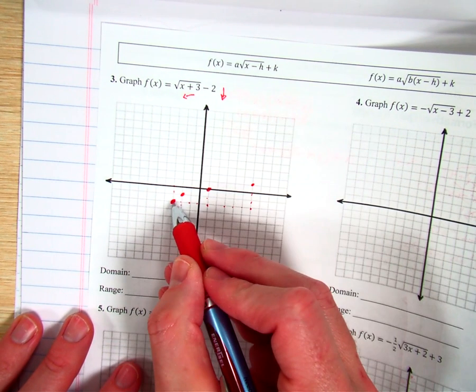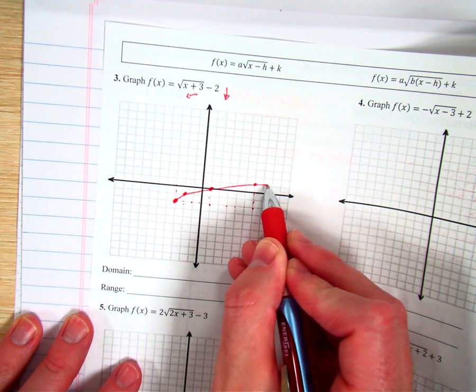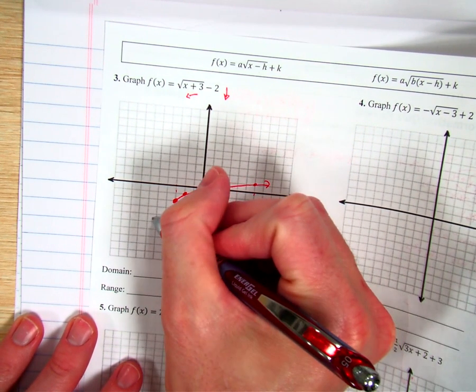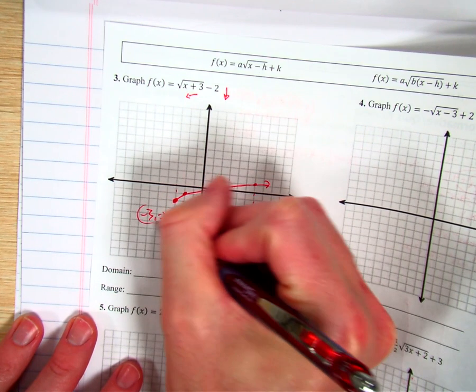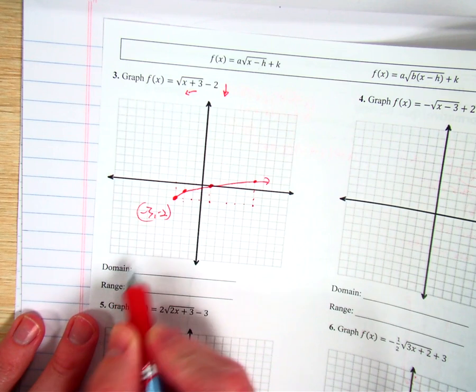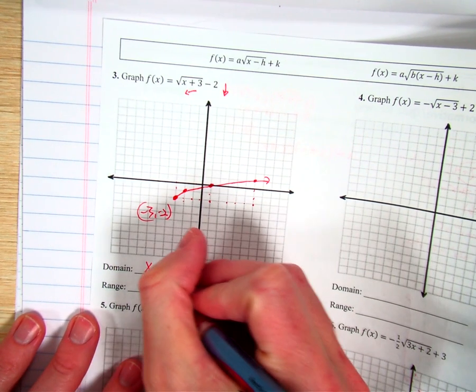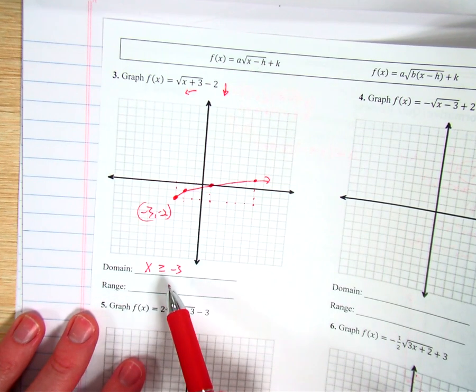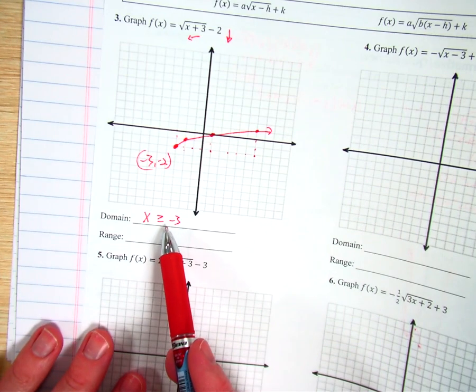Okay, so we have a start point. We're going out from there. Domain, our start point is negative 3, negative 2. Very helpful to label that because your domain and range are both based on that. My x's are greater than or equal to negative 3. And we should always have x's that are greater than or equal to.